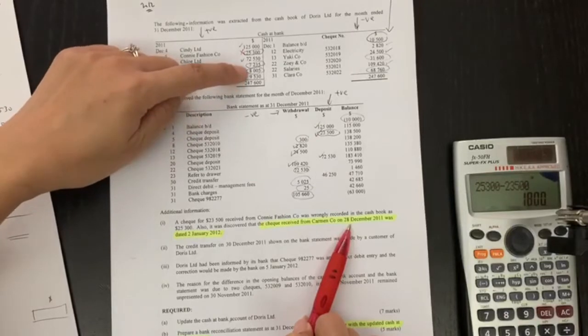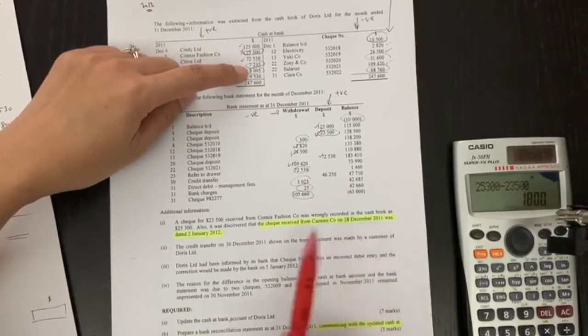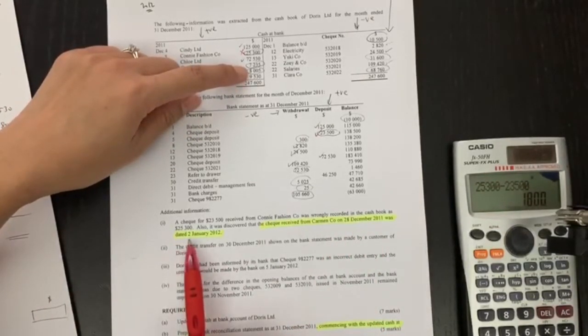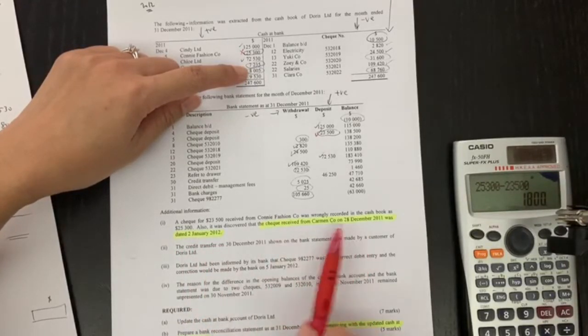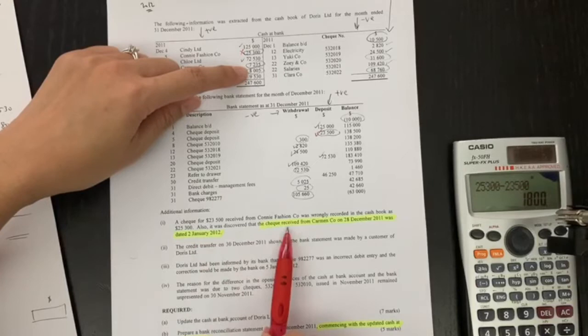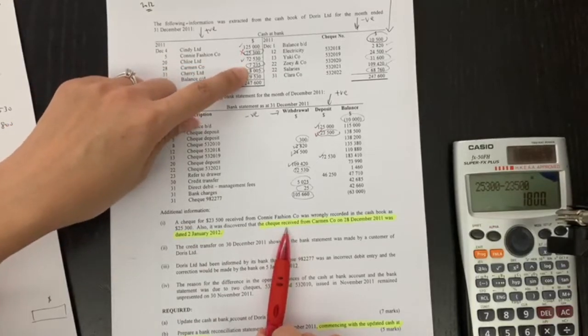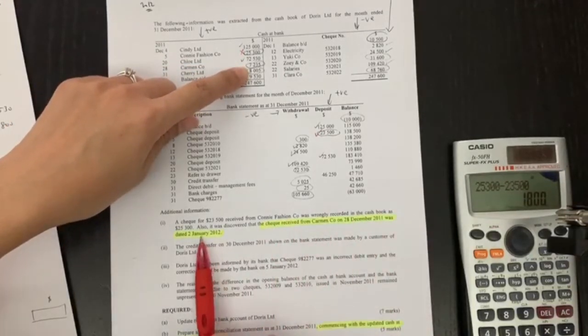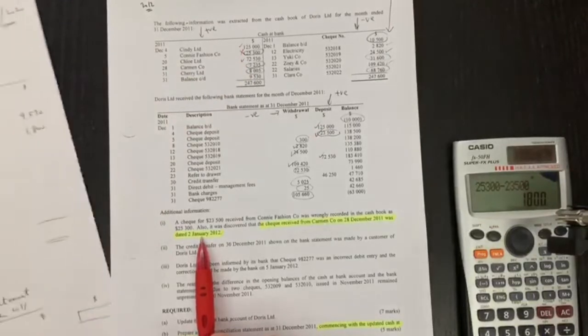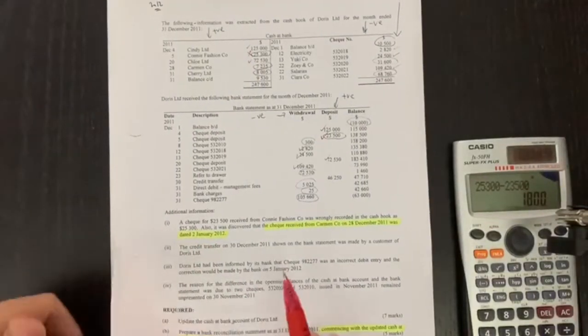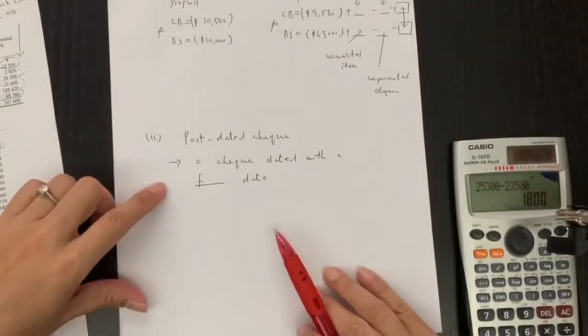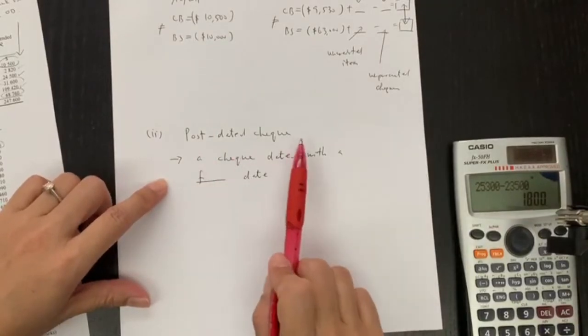So this is 7235, all right? Was dated on 2nd January 2012. Now, this is a new thing to us. And we are doing the adjustment in December instead of January. So what do we call that? We call that a post-dated check.